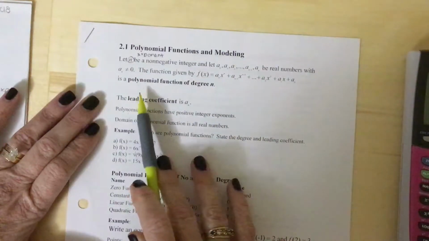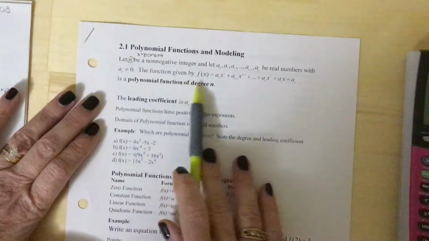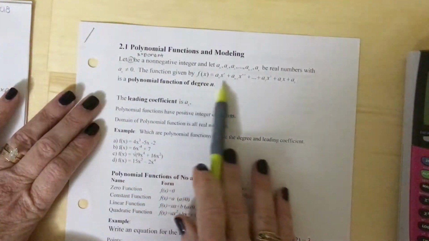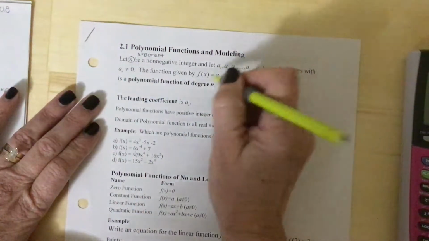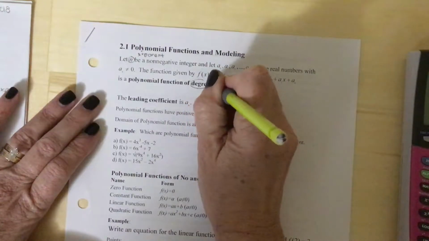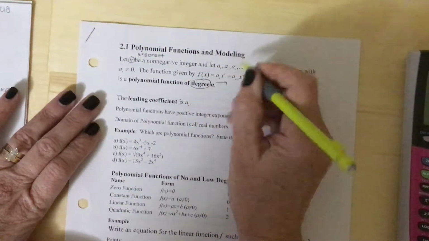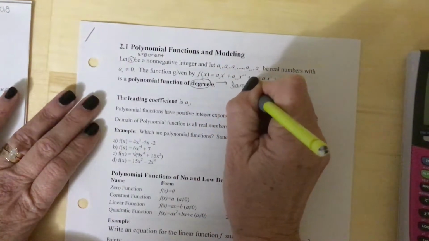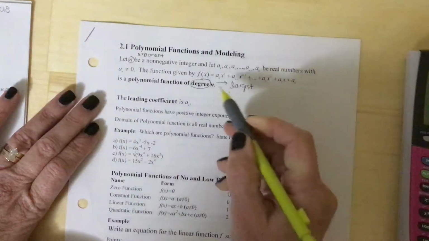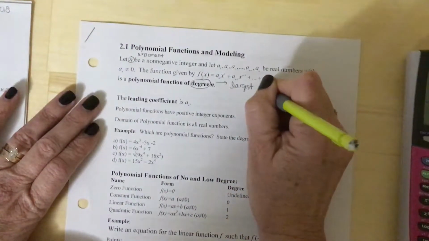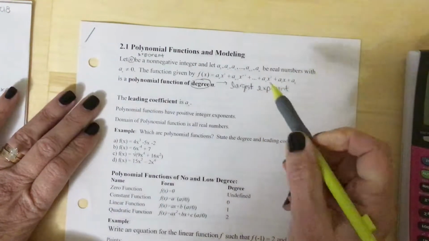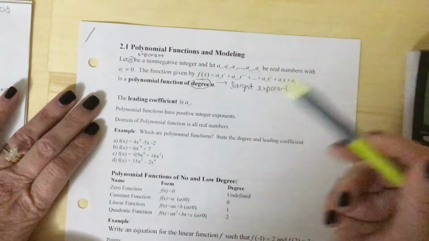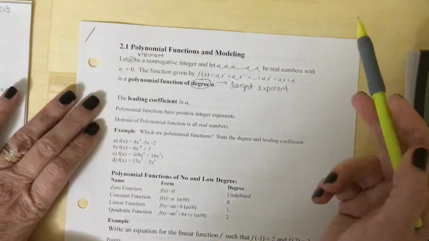And so we see that the function given by this representation here is a polynomial function of degree n. Just a reminder that the degree is our largest exponent. So if we want to know the degree of a function, we just look for the largest exponent, and we can say it is a polynomial of degree 4 if 4 was the largest exponent.